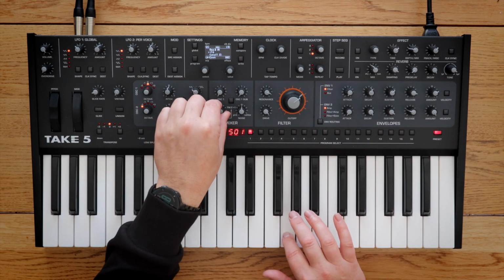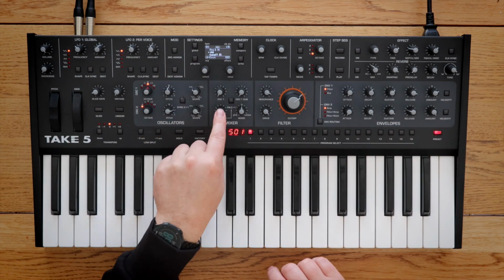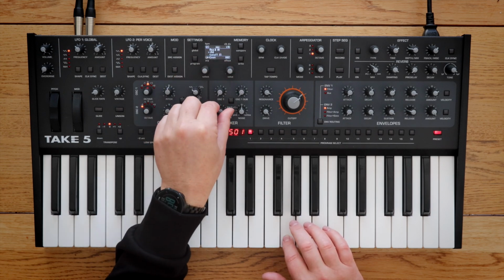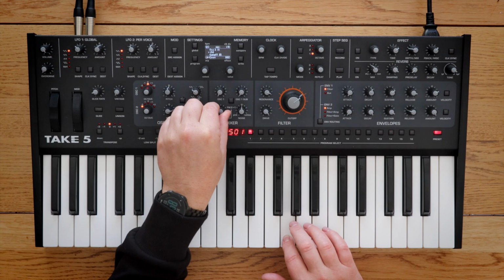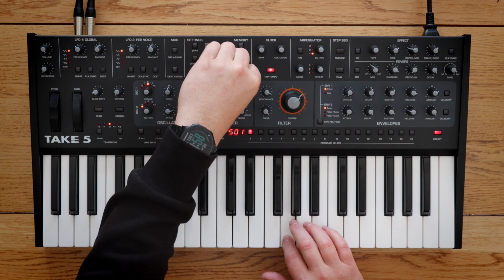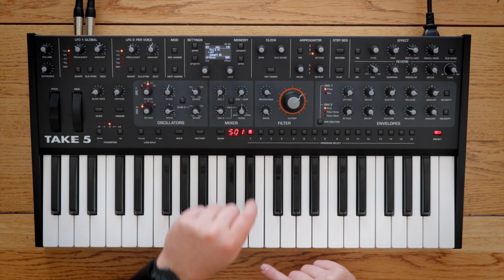So this knob now interacts with the amount. So increasing this knob here is now increasing the level of oscillator 2 coming out of the amplifier, and also the amount of oscillator 2 going into the mod matrix. So this knob and this knob are now interacting.